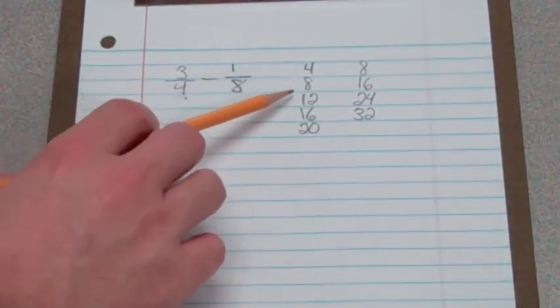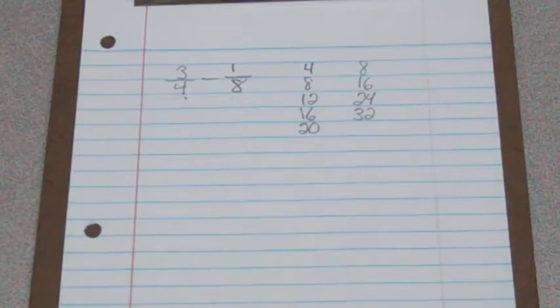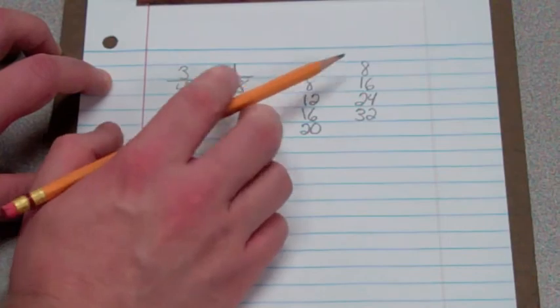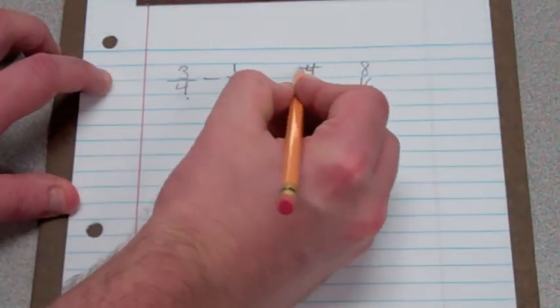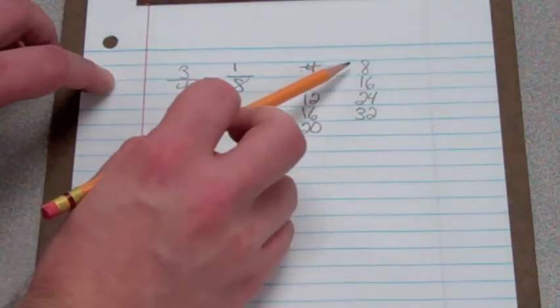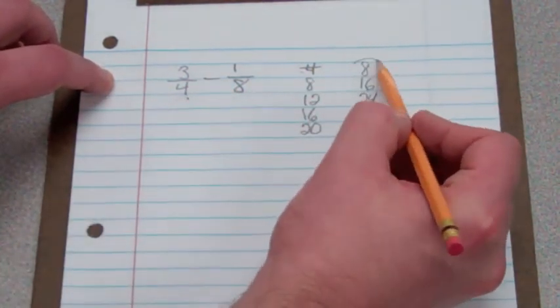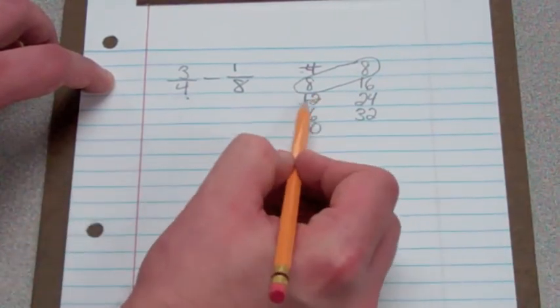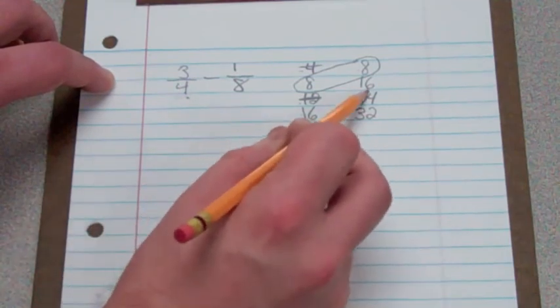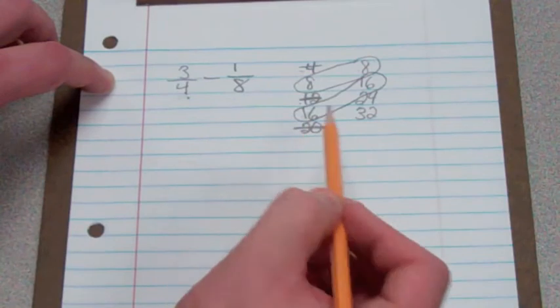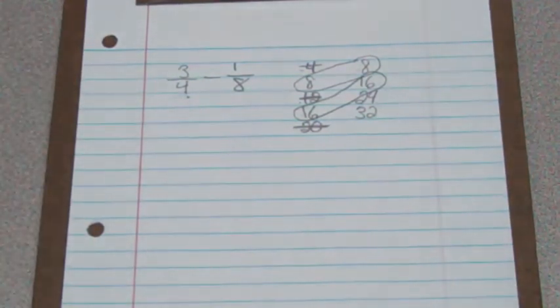Now we take a look and we compare these two lists. Do we have any in common? Let's take a look. I have a 4 here. There's a 4 here, not a 4 there, so 4s are not common. What about an 8? I have an 8 here. Do I have an 8 here? Yes. Awesome. 8s are common. 12s, are they common? No. Are 16s? Yes, 16s are also common. 20s? No, not common. Alright, so I have 2 common multiples of 4 and 8.